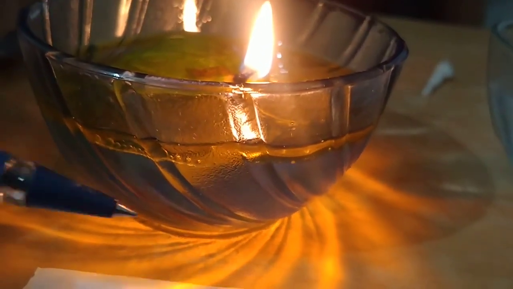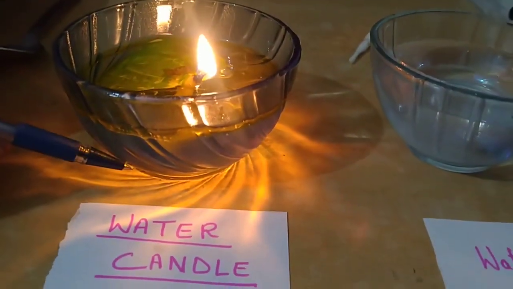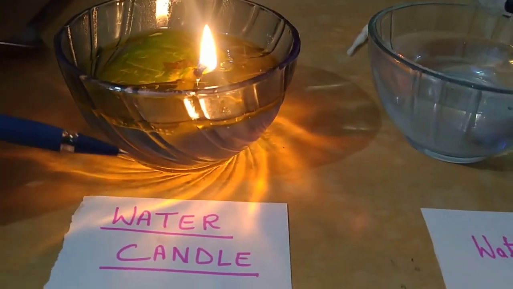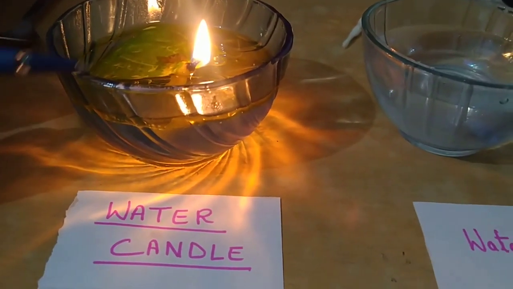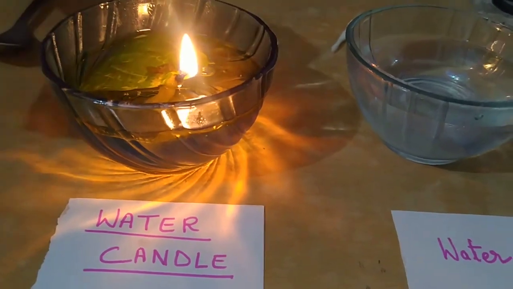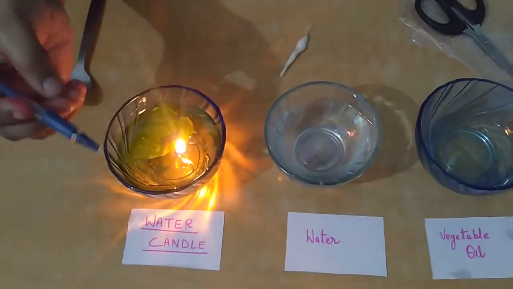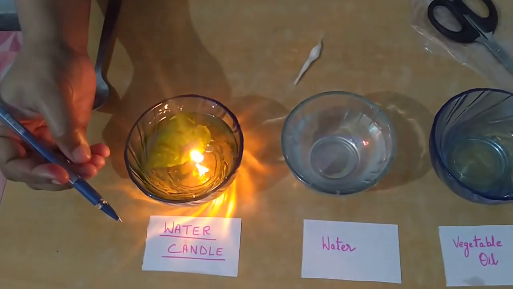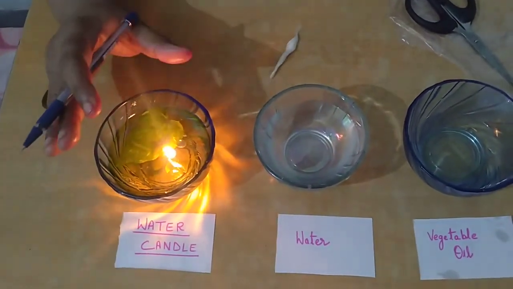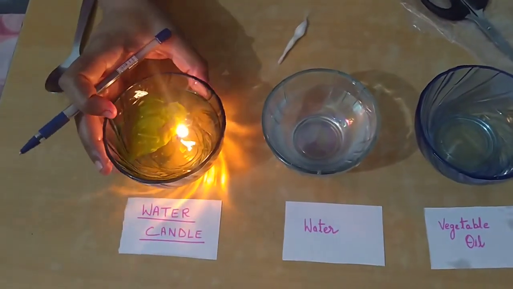Now the concept behind this is that water, being heavier in density, settles down here in the bowl, and the oil, being lighter in density, floats on the surface of the water. This property of oil and water having two different densities, we have used to prepare this water candle. Now, isn't it looking beautiful? This is the water candle.